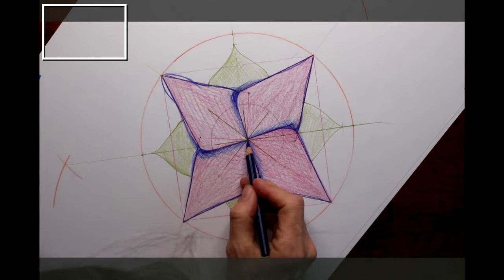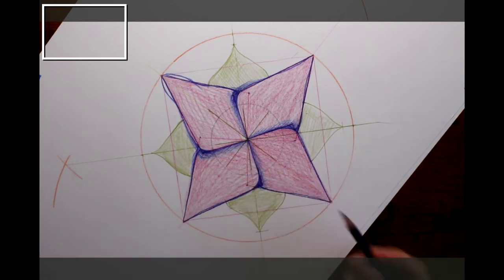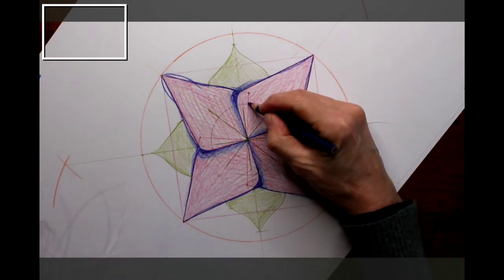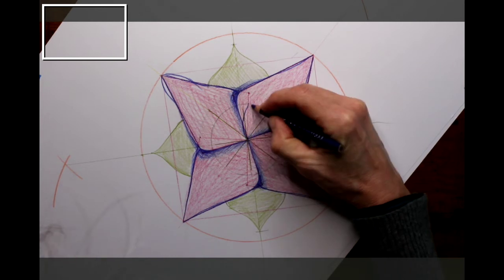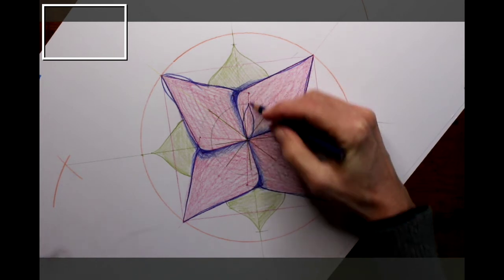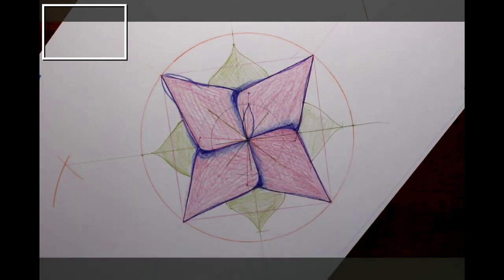And then I'm using this axis first. I know it's getting a little hard to see. Draw my first petal. I'll shade that in.